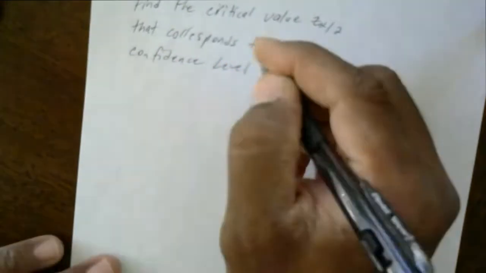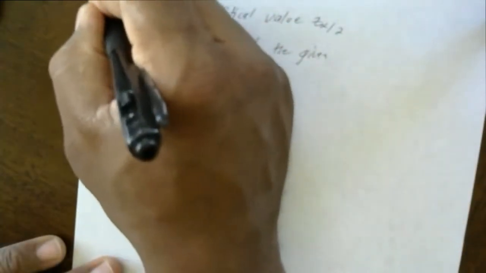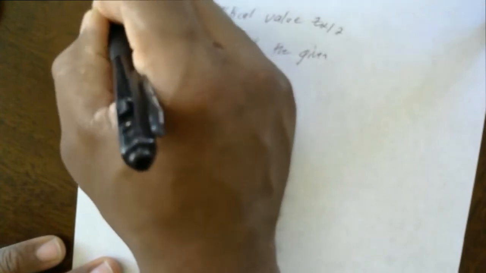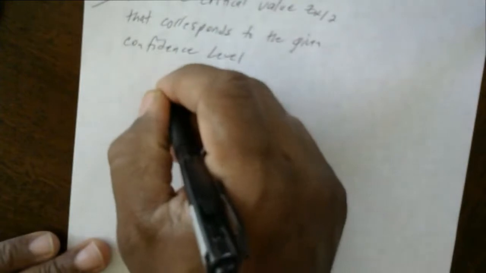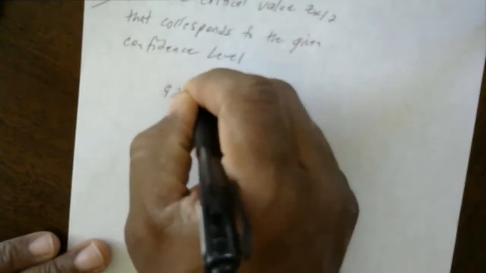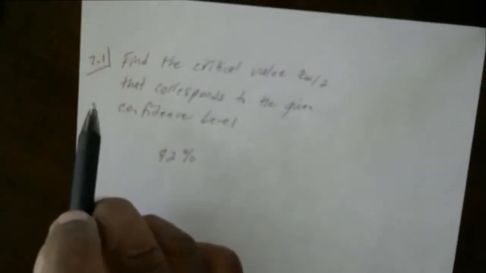Okay, and again, this is from chapter 7, and this is number 1. So I'm going to just list this as 7.1. And we have the given confidence level as 92%.